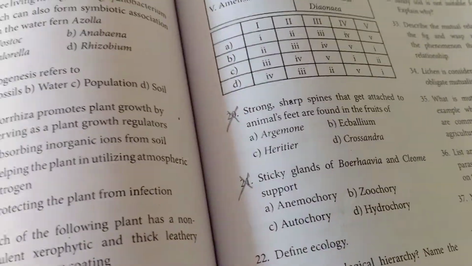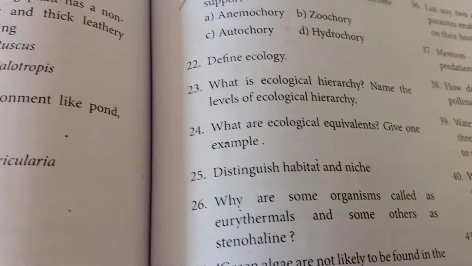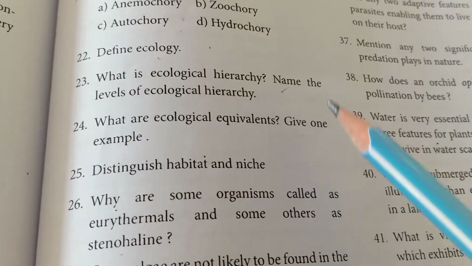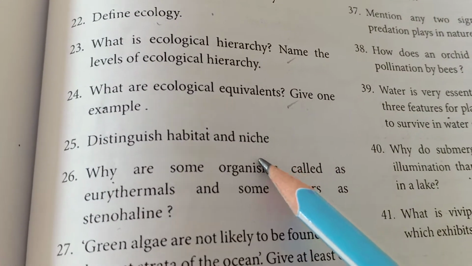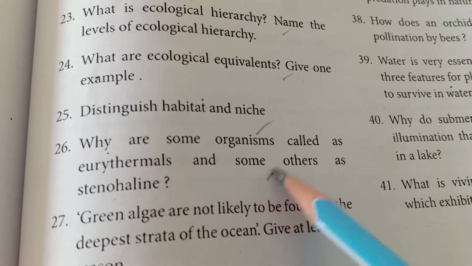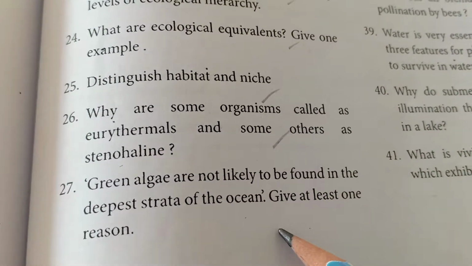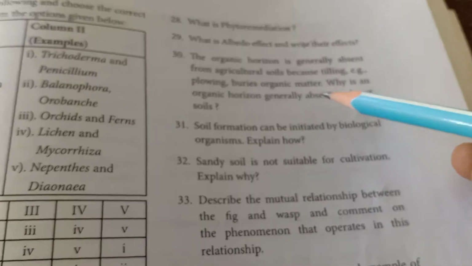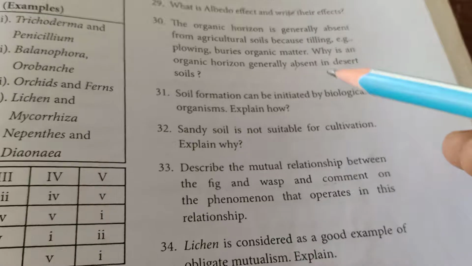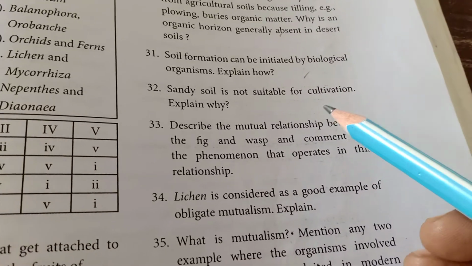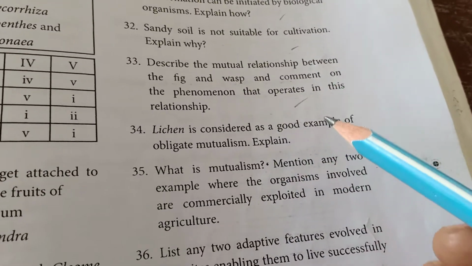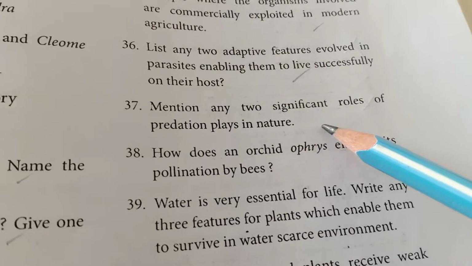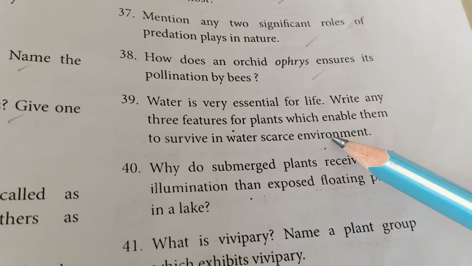If we go to the question bank, the book back evaluation on ecology, the topics there are ecological hierarchy, ecological equivalent, habitat and niche, eurythermal and stenohaline, algae and phytoremediation, albedo effects. And all this is regarding the soil profile: soil formation, suitable soil, mutual relationship like mutualism, and this parasitism, predation, and about the water.